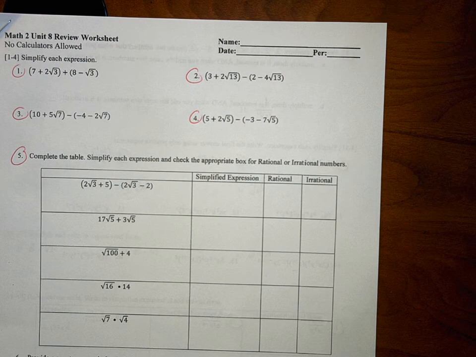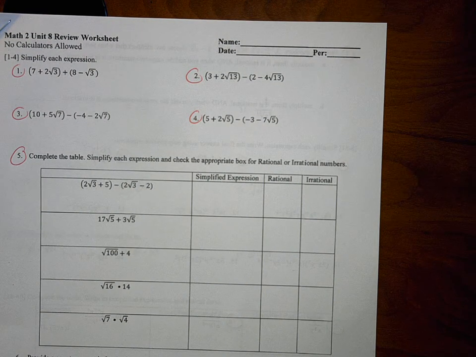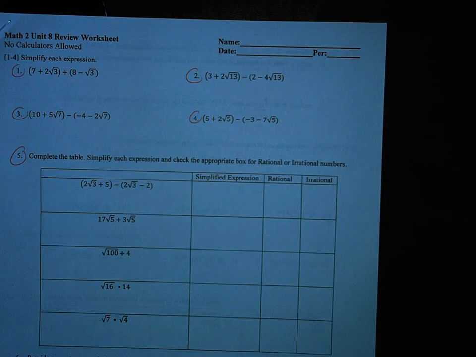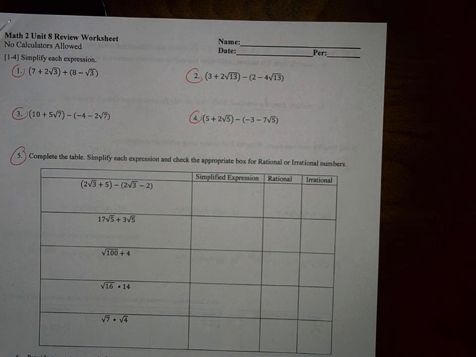We're not going to do them all. We're just going to do the ones that were circled because those are the only ones that I want you to be responsible for doing.